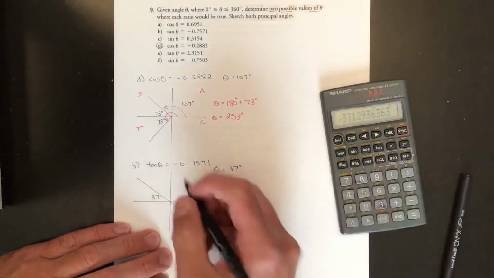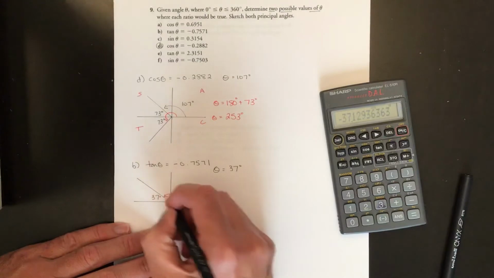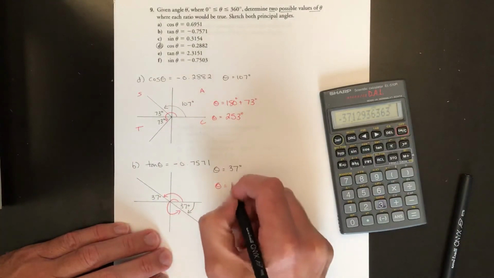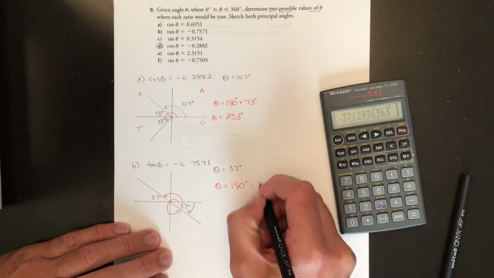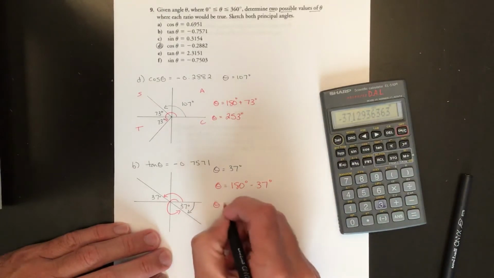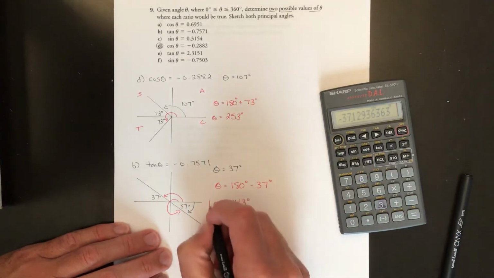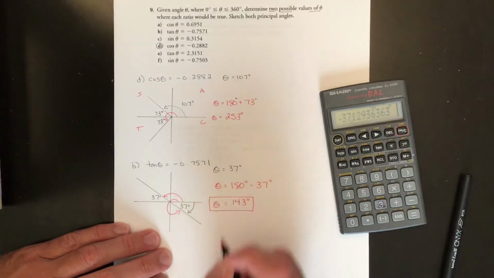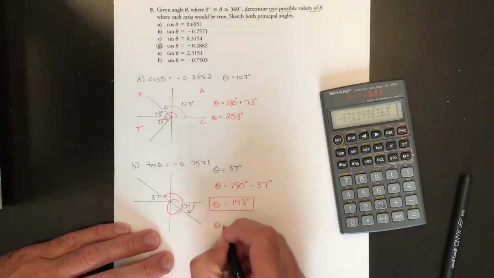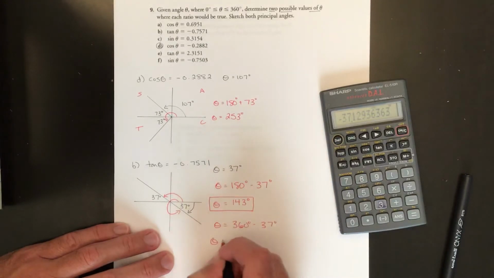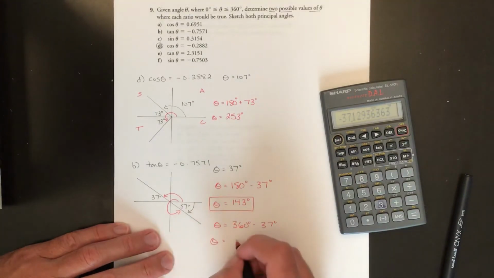I want to find the two principal angles. So this would be the first one, and this would be the second. So the first one, 180 minus 37, so 143. And then the other one would be 360 minus 37, and that would be 323.